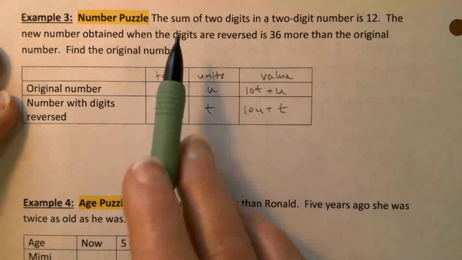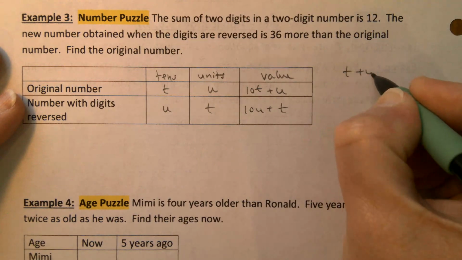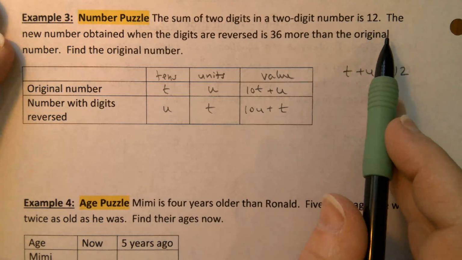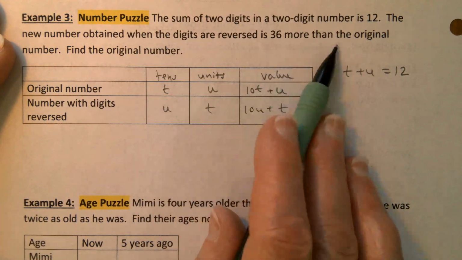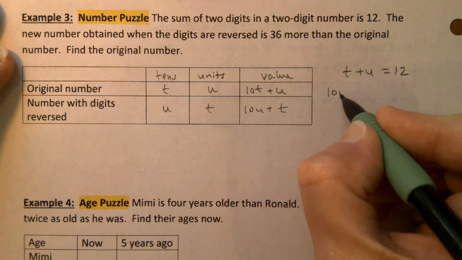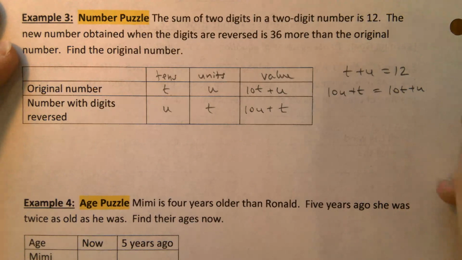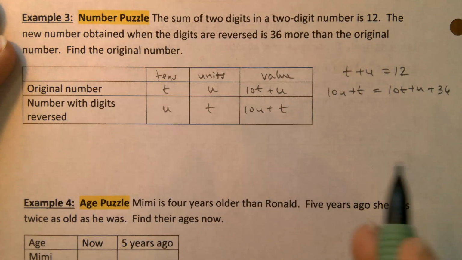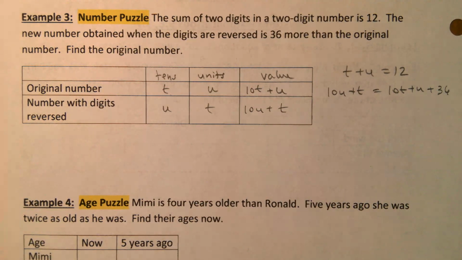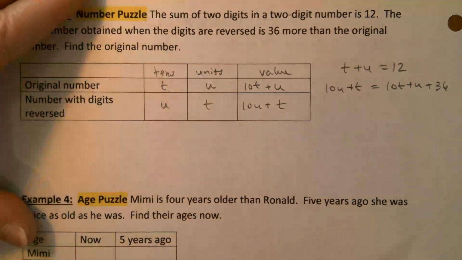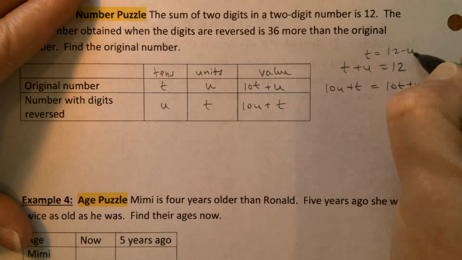It says the sum of the digits of a two-digit number is 12. So I have t plus u equals 12. There's one equation. Then it says the new number obtained, when the digits are reversed, is 36 more than the original. So my new number is 10u plus t, and that's equal to 10t plus u plus 36, because the reversed number is 36 more. These are my two equations. Here I can't use elimination, but I can use substitution. So I'm going to rewrite this as t equals 12 minus u.